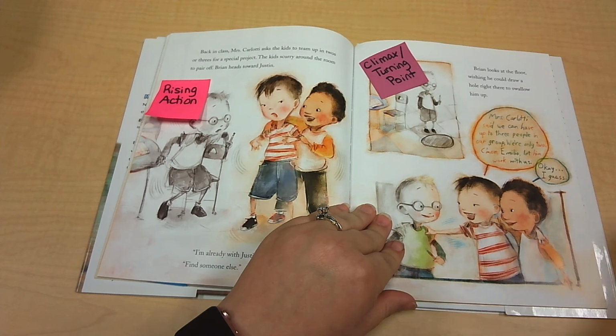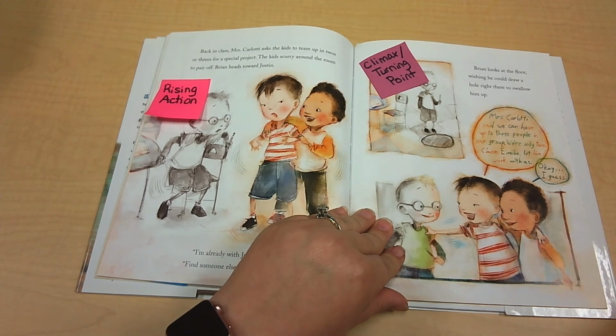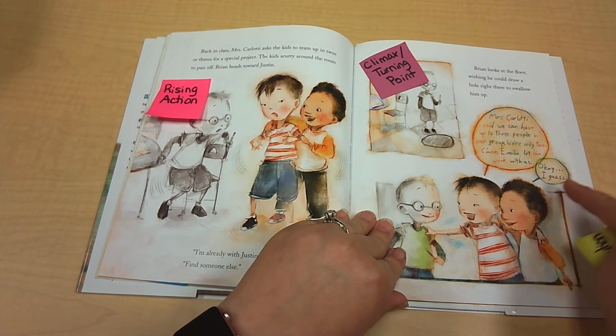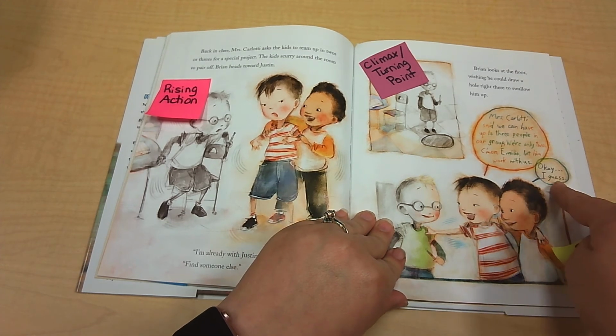"Mrs. Carlotti said we can have up to 3 people in our group. We're only 2. Come on, Emilio. Let him work with us." Emilio says, "Okay, I guess."